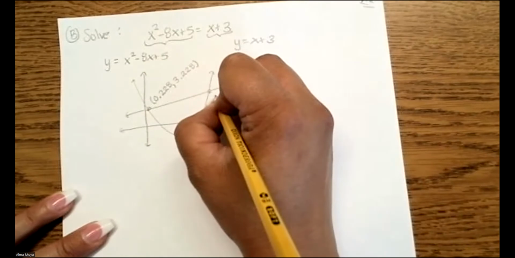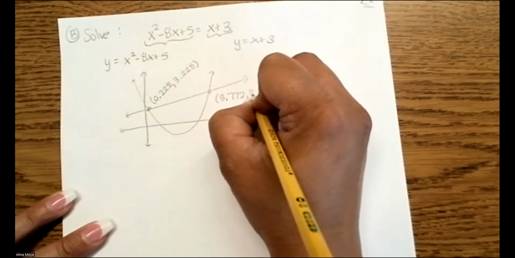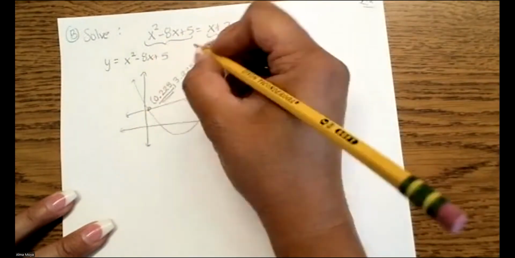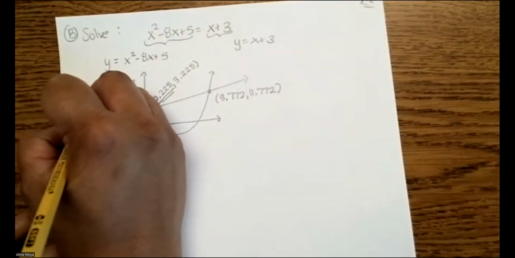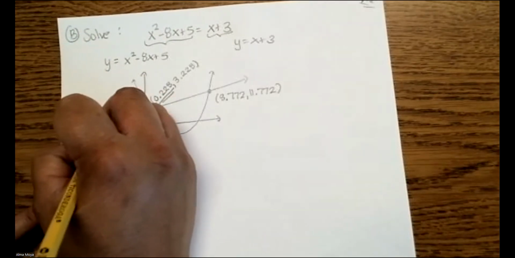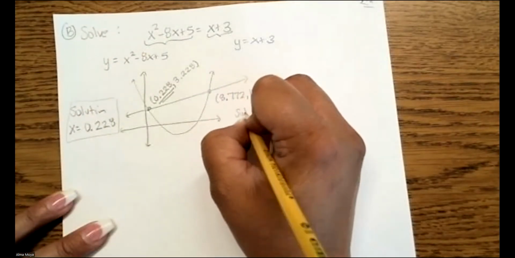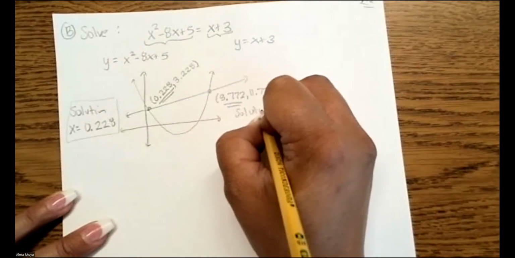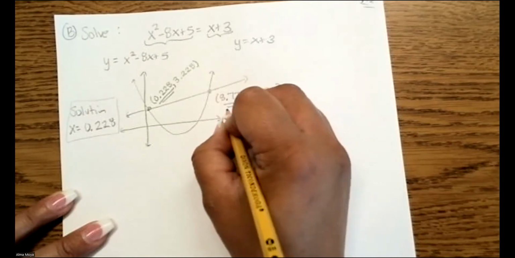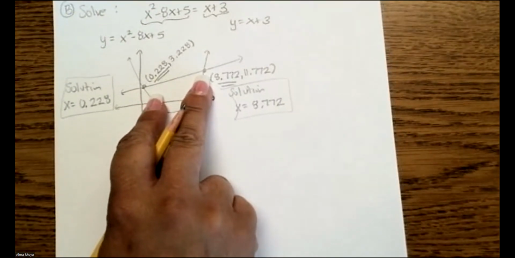And this point was 8.772, 11.772. Now remember, your solution is only the x value. So my solution here is x equals 0.228, and the solution on this side is x equals 8.772, because the graph crossed 2 times, those 2 points of intersection.